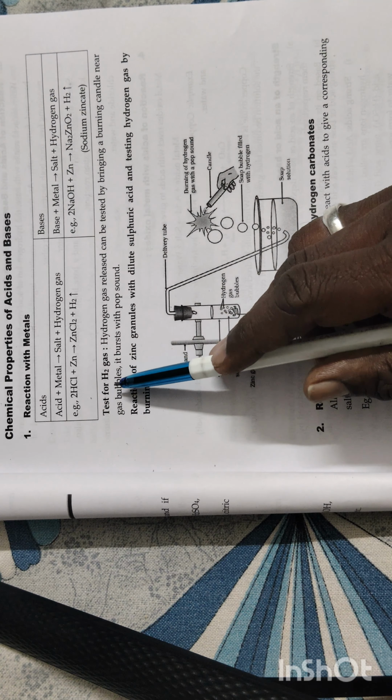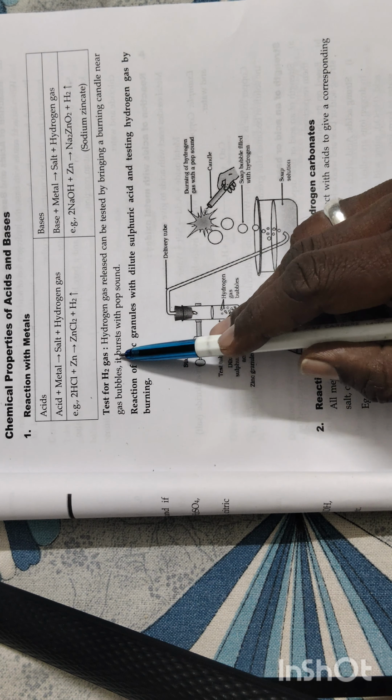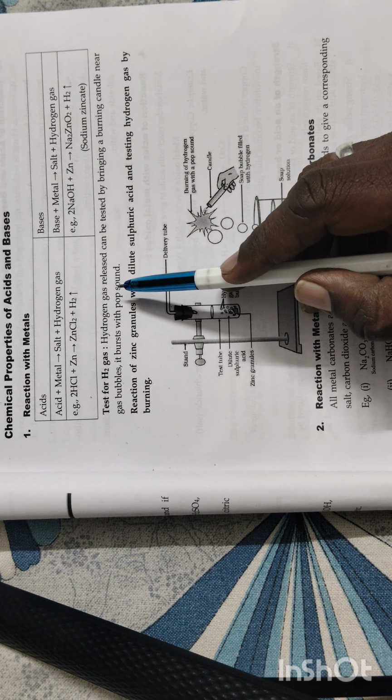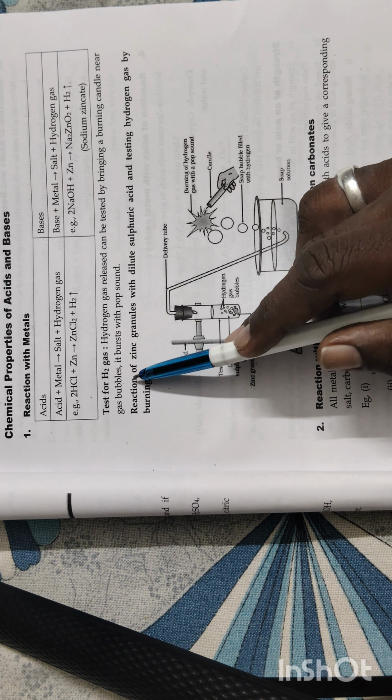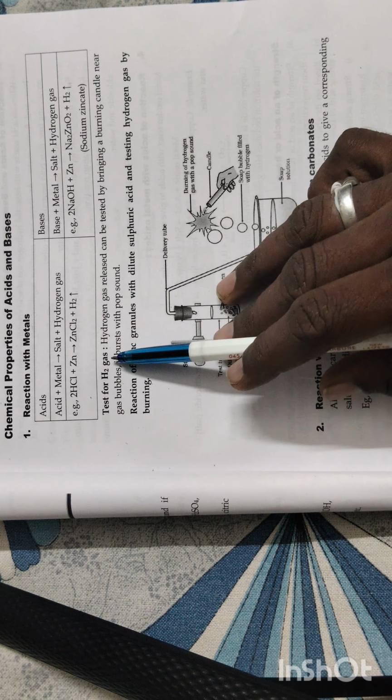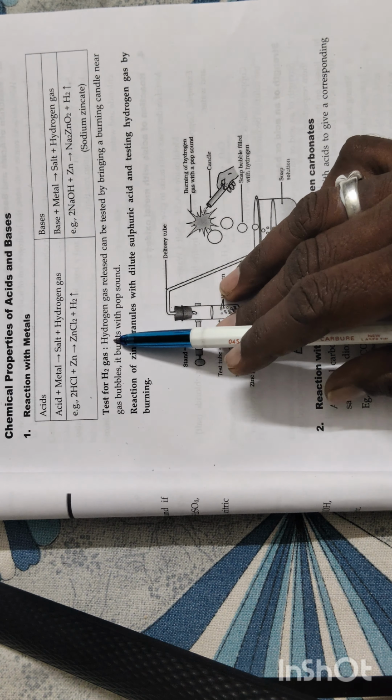In this particular type of reaction, if you test for hydrogen gas, it can be tested by bringing a burning candle near the gas bubbles. It burns with a pop sound. So whenever hydrogen gas is released, bringing the burning candle near the gas bubbles makes them burst with a pop sound because of the presence of hydrogen gas. This confirms the presence of hydrogen gas.